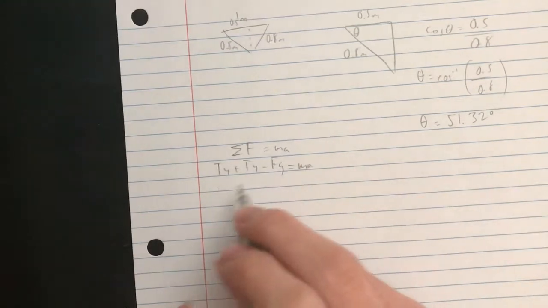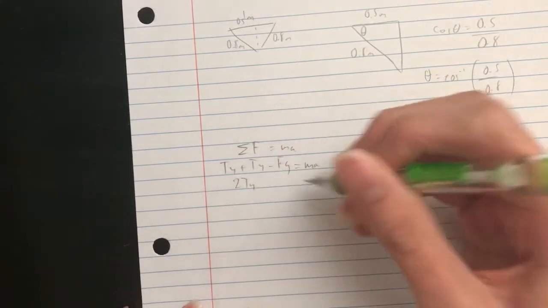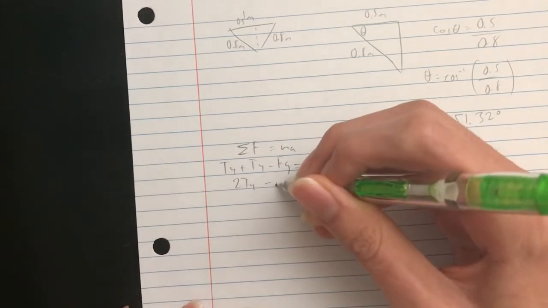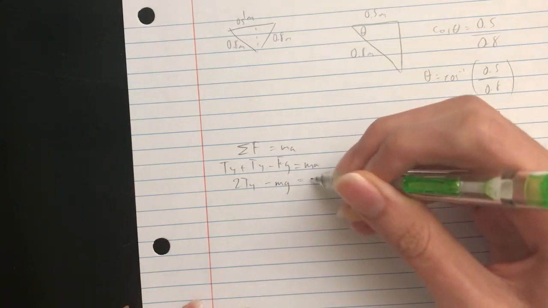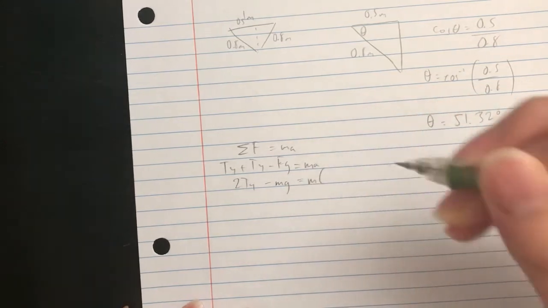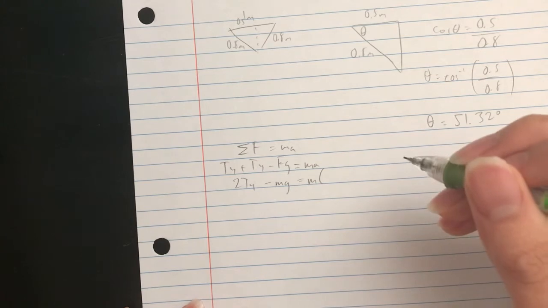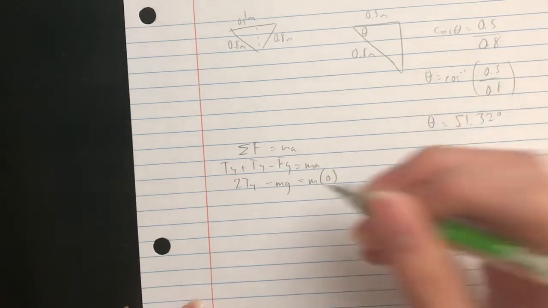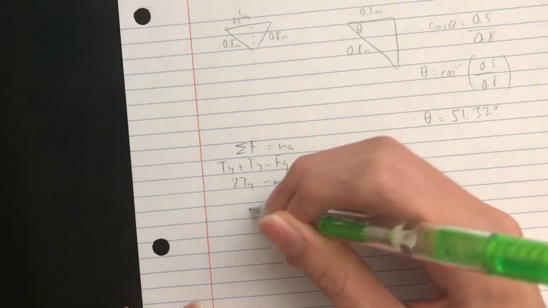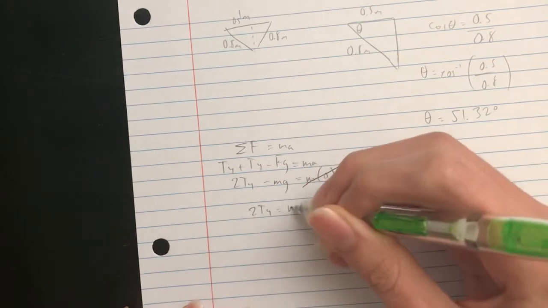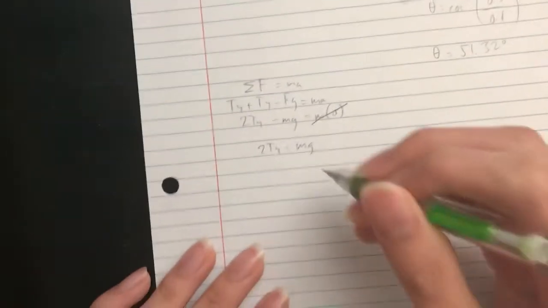So we can combine like terms: 2TY minus FG equals MA. And MA is 0 because the system is in equilibrium, which means you can cross this whole thing out, and we get 2TY equals MG after we move MG to the other side.